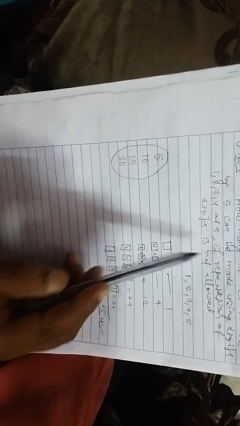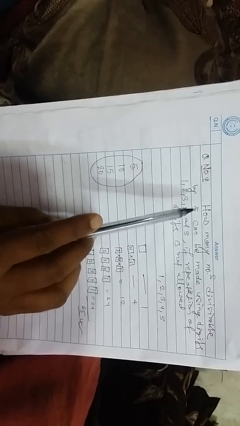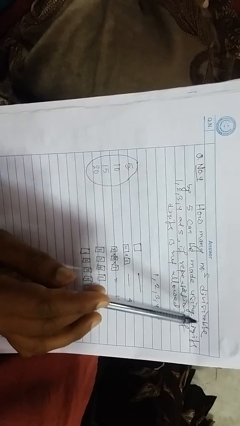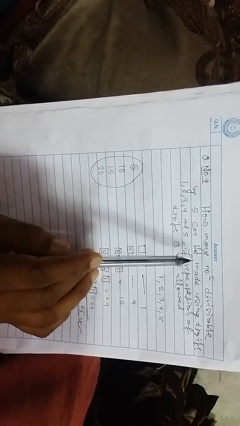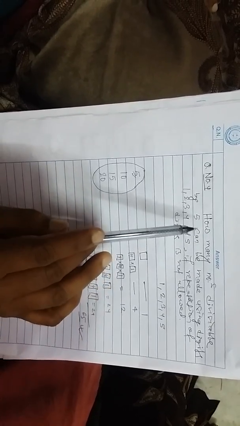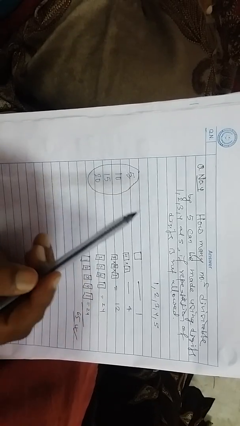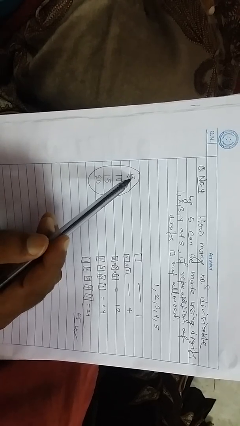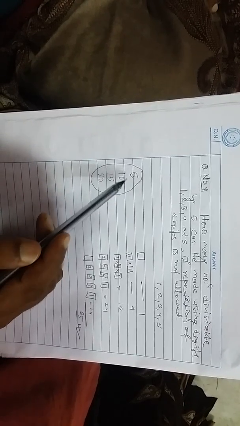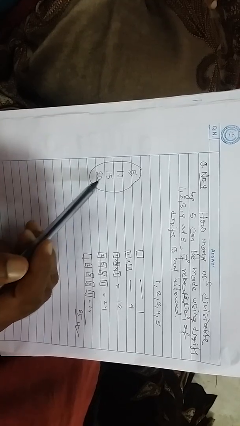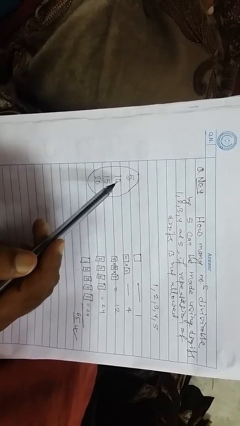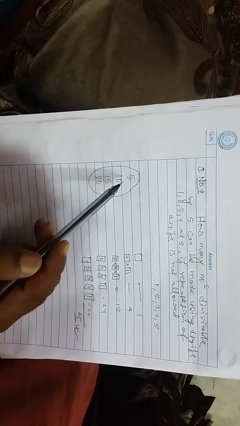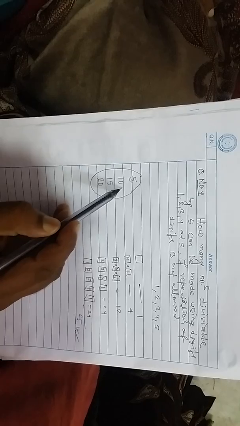Once again I am going to deal with it from the beginning. Actually the question has told you how many numbers divisible by 5. There is the restriction. Actually a number divisible by 5 has 5 or 0 at the unit place. You can see here all the numbers are divisible by 5. So at the unit place there is either 5 or 0. Getting it? So the unit place can be filled in two ways. You can use 5 or 0. But 0 is not given here. So that option is cancelled.